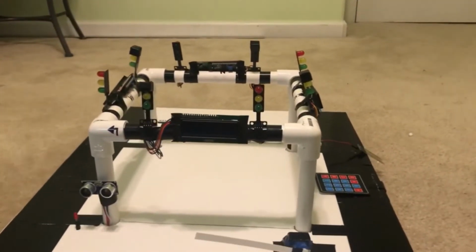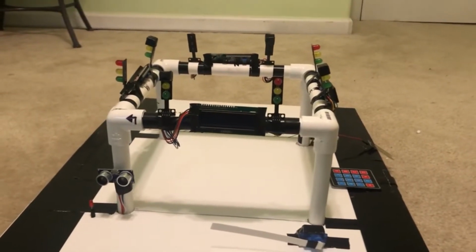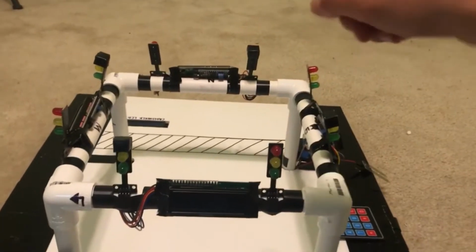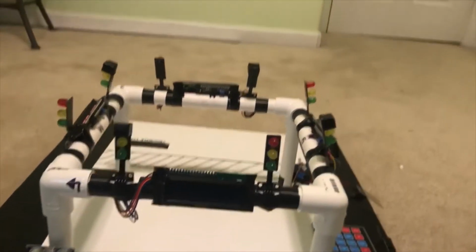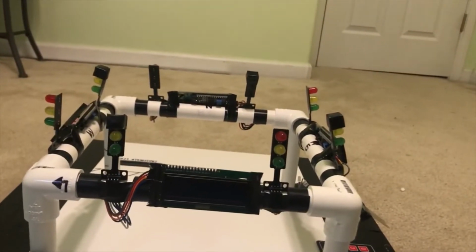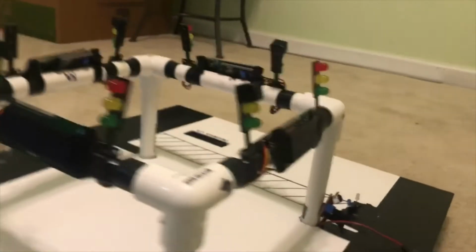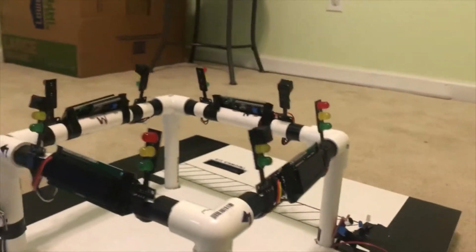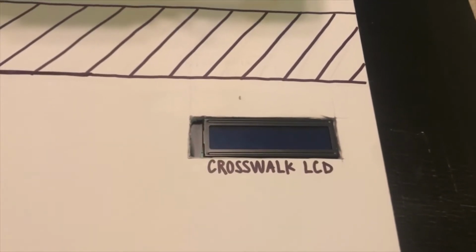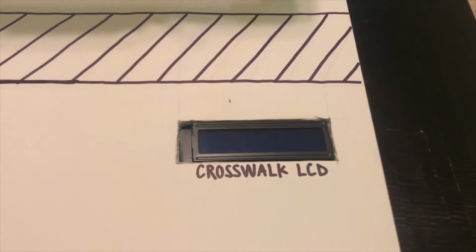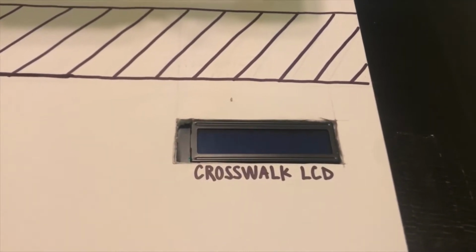Before I begin the demonstration, I'll go over all the components involved in the system. So there's 4 directions: north, south, east, and west. This also includes green and yellow turn signals in all directions, as well as an LCD in all directions. There is also a crosswalk LCD that is used to display messages for pedestrians, including a 20-second countdown when it is safe to cross the road.